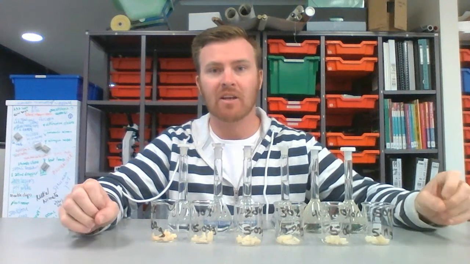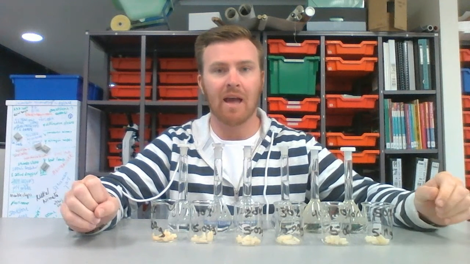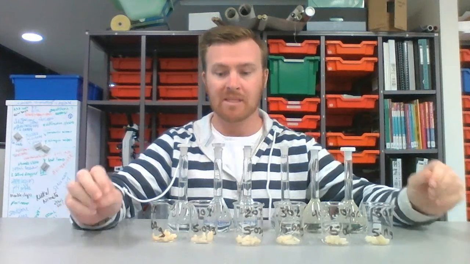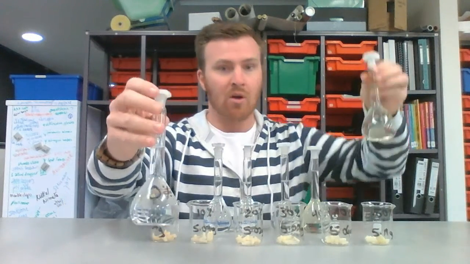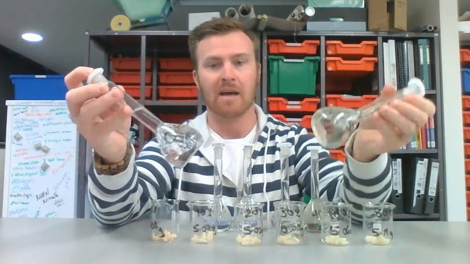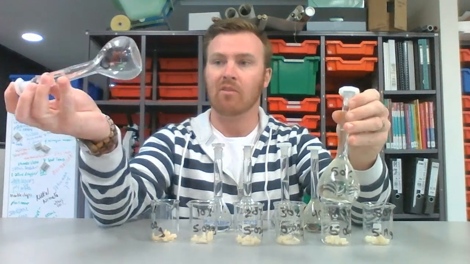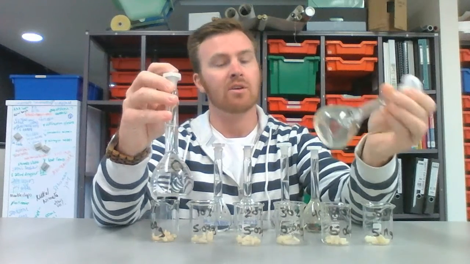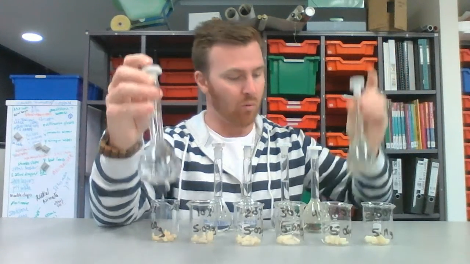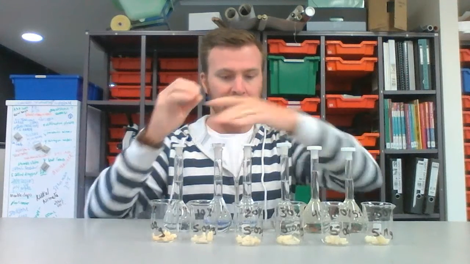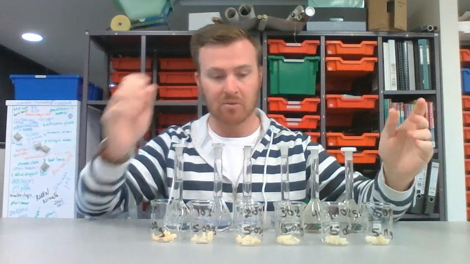Hi guys, in this video I'm going to be doing an experiment looking at osmosis occurring in potato cells. What I've done is I've made up a whole heap of primary solutions here with different amounts of sugar in them, going from 0% sugar to 50% sugar. So this is 50 grams of sugar in 100 grams of water. And I've gone 10, 20, 30, 40 between that.